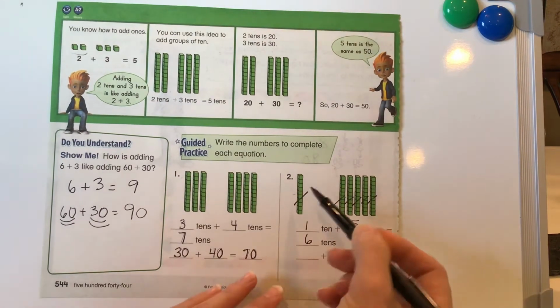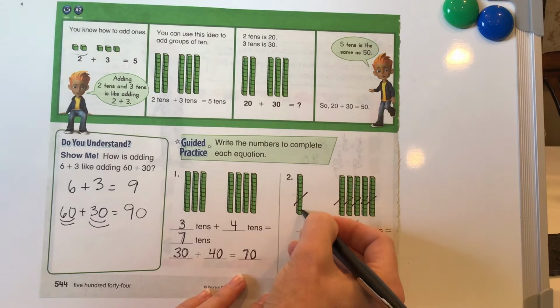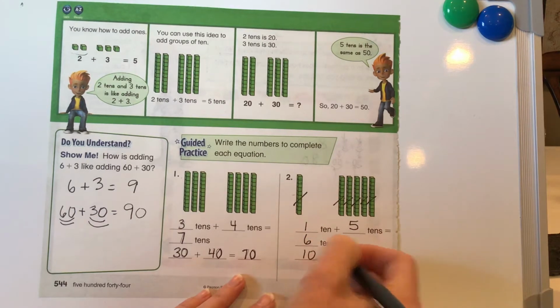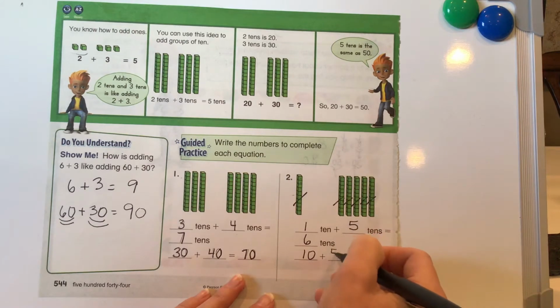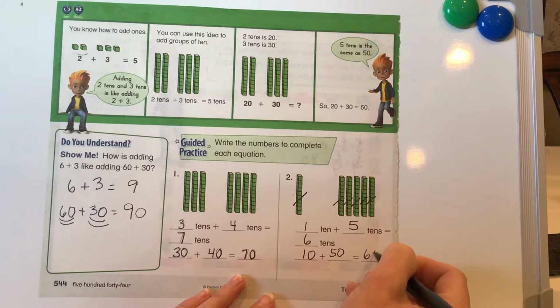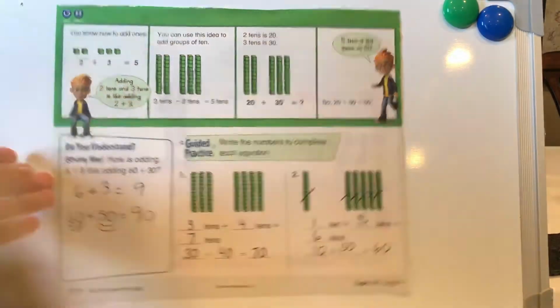Now down at the bottom, we're going to say exactly how many this is. This is 1, 2, 3, 4, 5, 6, 7, 8, 9, 10. So we know that's 10. Plus 10, 20, 30, 40, 50. 10 plus 50 equals 60. Okay, let's go ahead and head to our next page.